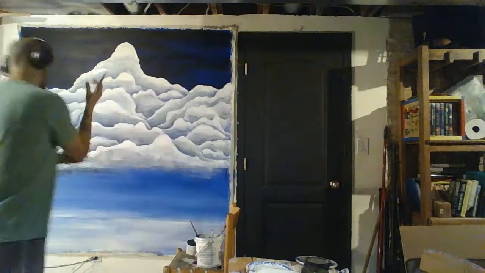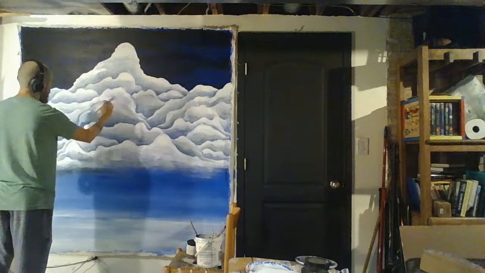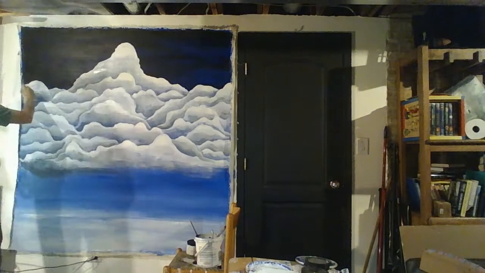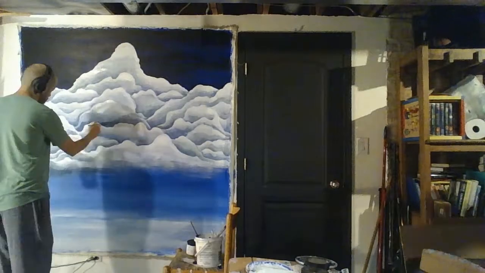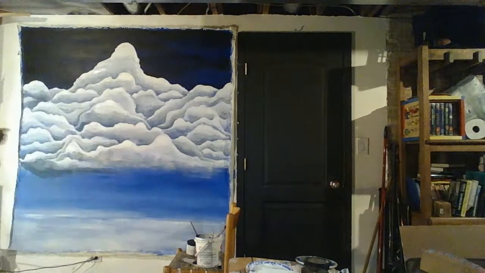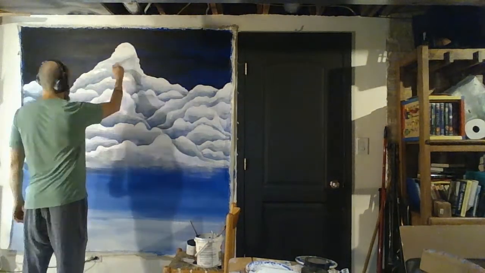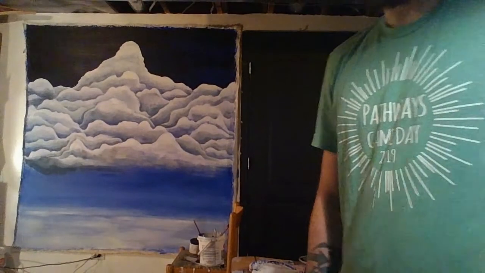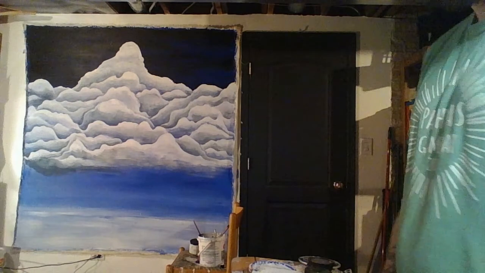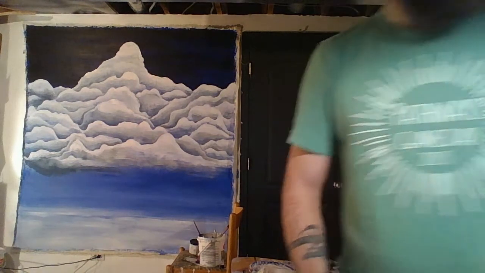So now I'm adding the last bits of my most intense white, which will kind of stop that haloing and cocooning of all these clouds and create a little bit of unique form that's not necessarily there yet. And then that'll be it. And I'll step away, and there's a quick painting of clouds. And that's about 6 foot by 6 foot.